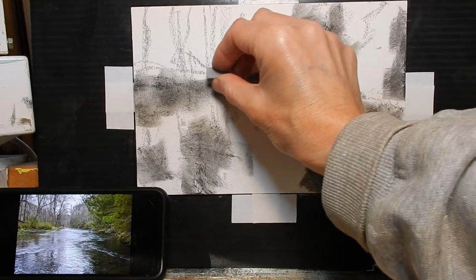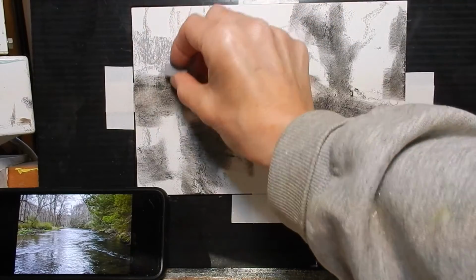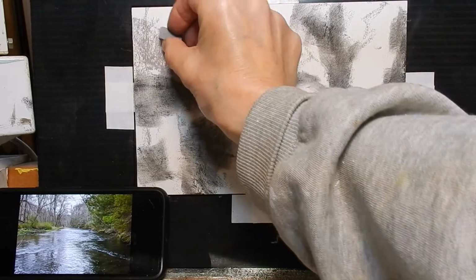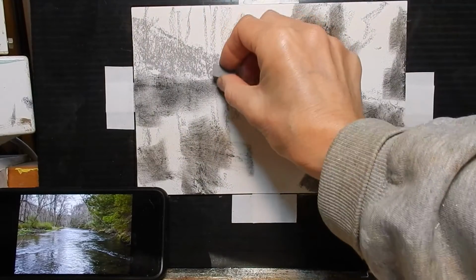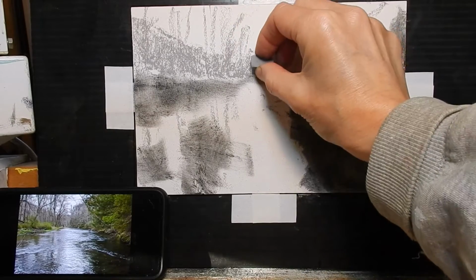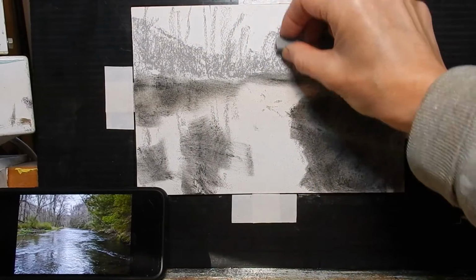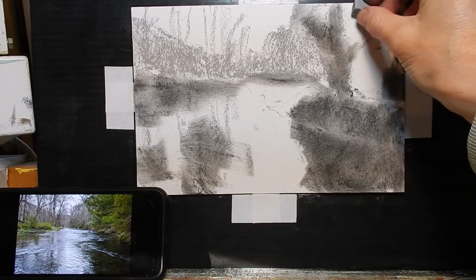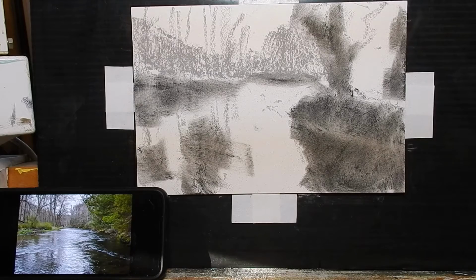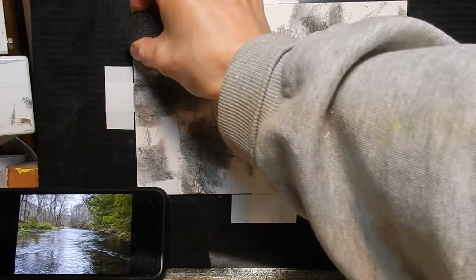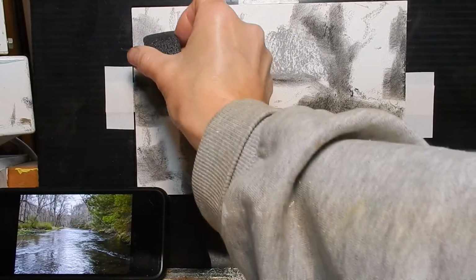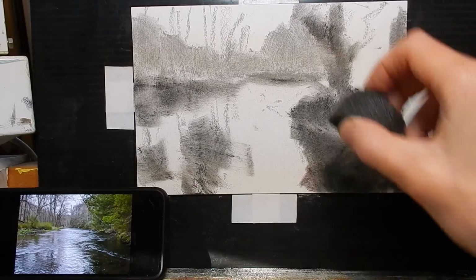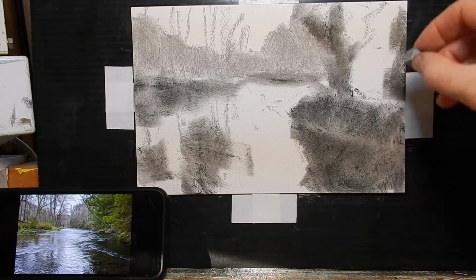So I think maybe put down some light here. Again, we're just trying to fill in masses. We're trying to fill in as much of the paper as possible. You'll save your details for later, but you're trying to attain coverage and just get down a layer of pastel. So I use some light gray there, and I'm going to smudge.